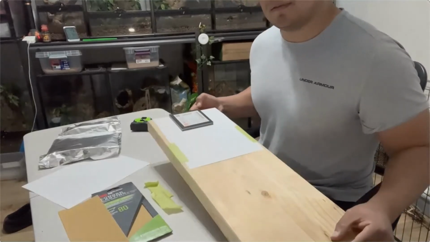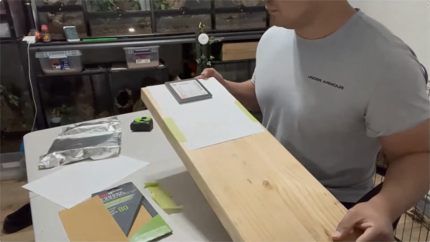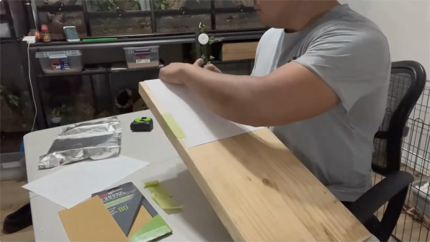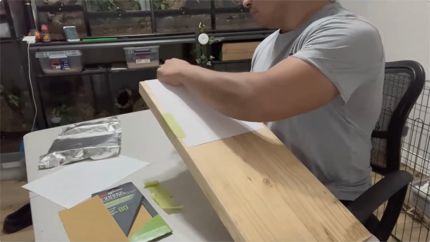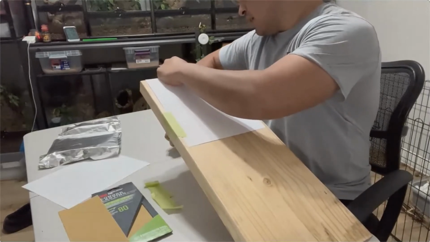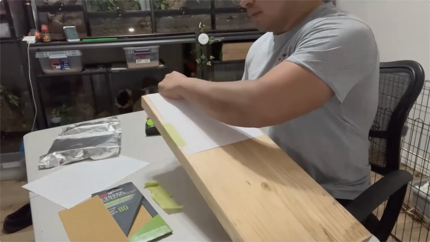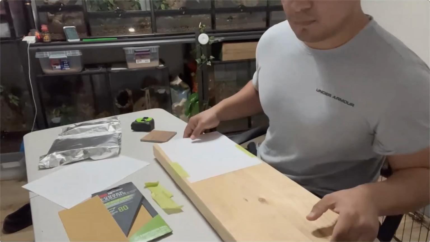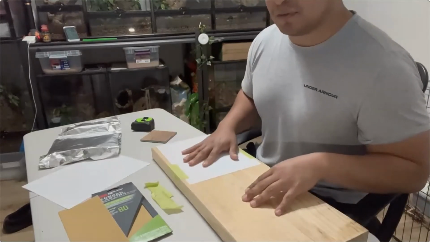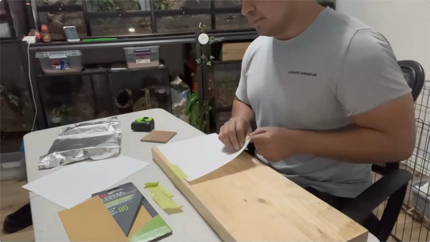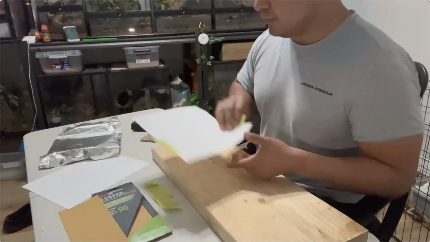So let's try this. Okay, there it goes. Let's measure that. That is 9 3/4, so very close to 10 inches. So like I said, it felt pretty similar. So the surfaces, they feel pretty similar. So I was expecting a similar result.